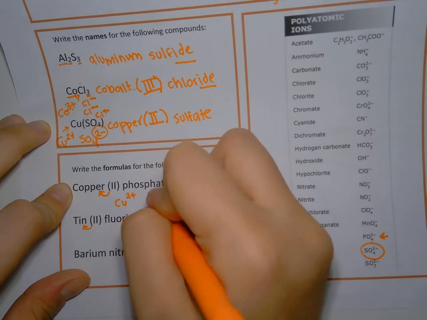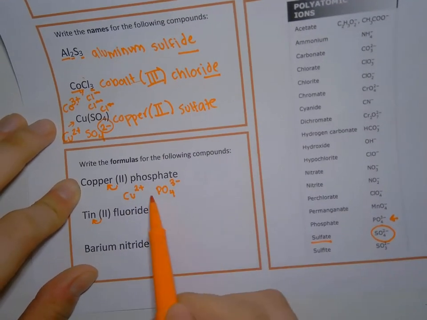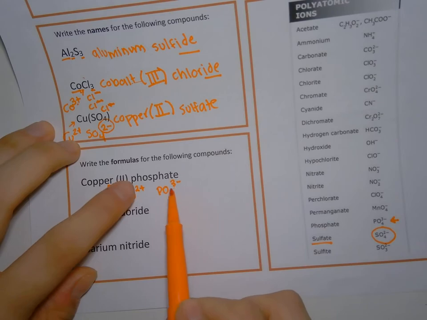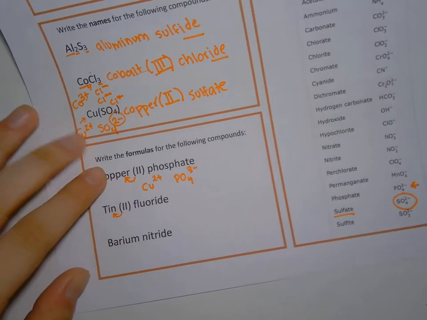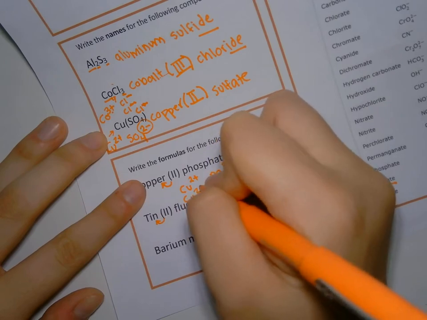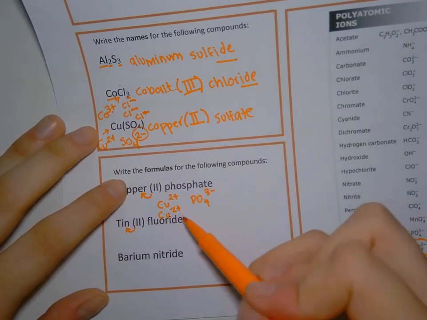So PO4 3 minus. I have to add atoms until these charges cancel out. So let's say that I am going to add another Cu 2 positive. So now I have 2 copper ions.